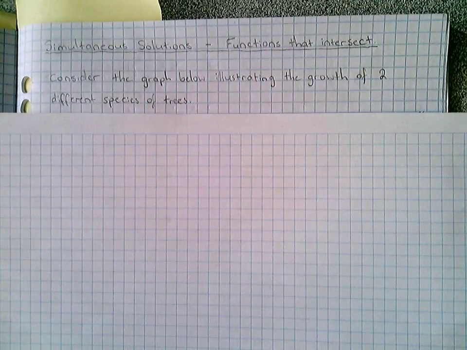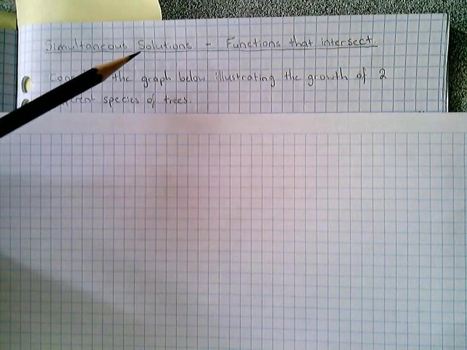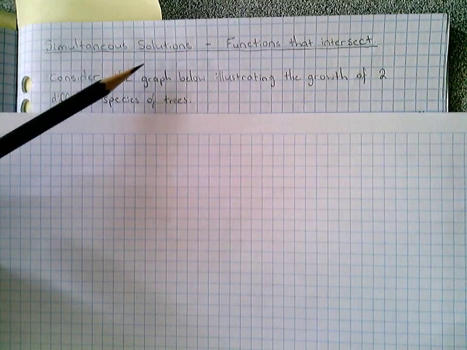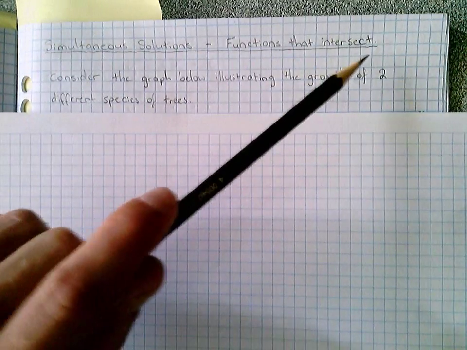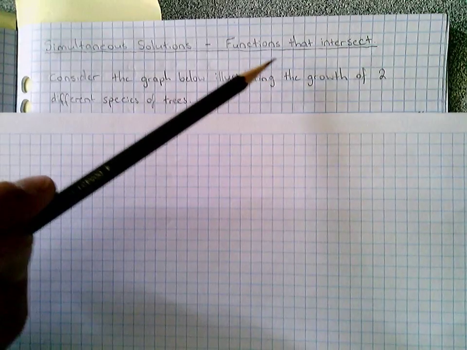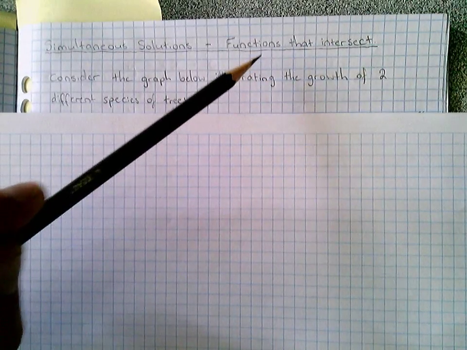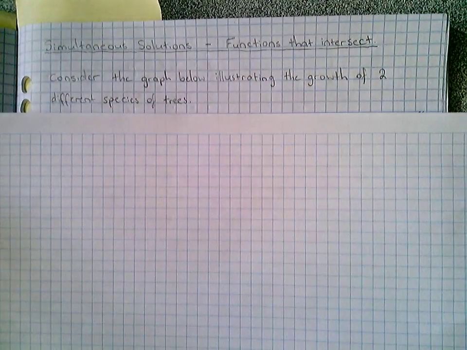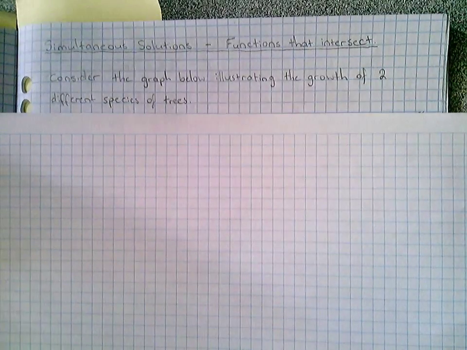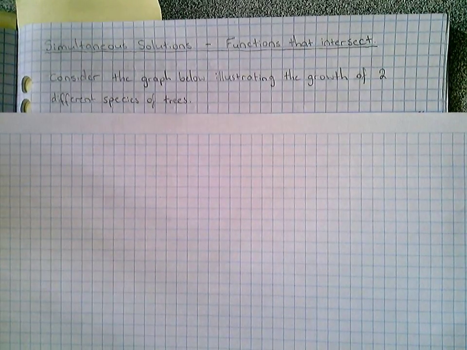In this video I'll be discussing simultaneous solutions or simultaneous equations, which I like to think of as linear functions that intersect. In this particular video we're going to be looking at linear functions. When I say functions, I'm referring to linear functions. Consider the graph below illustrating the growth of two different species of trees.